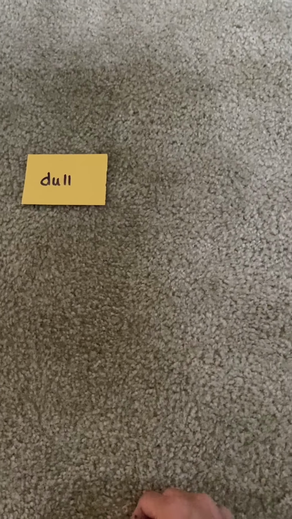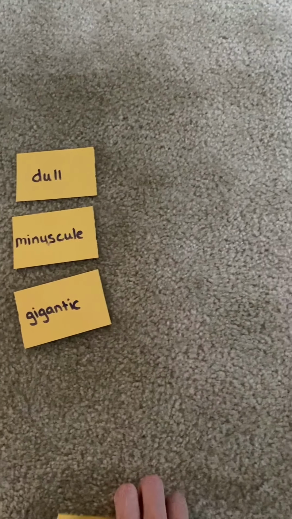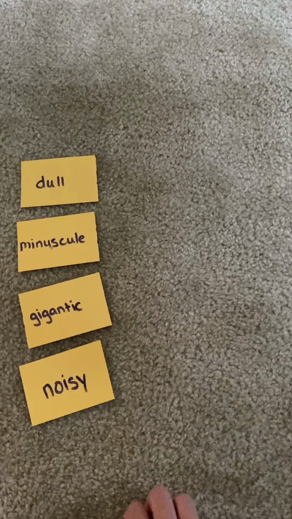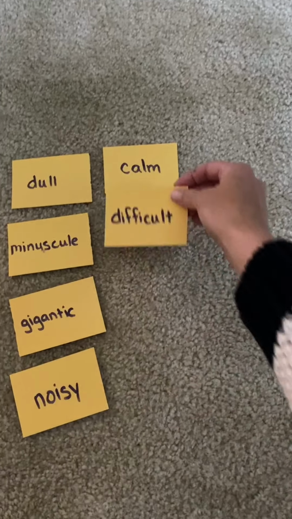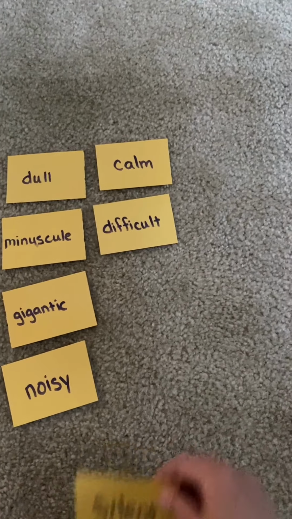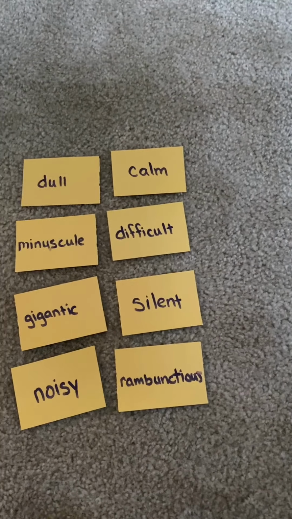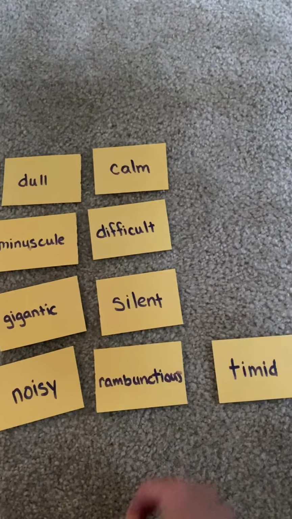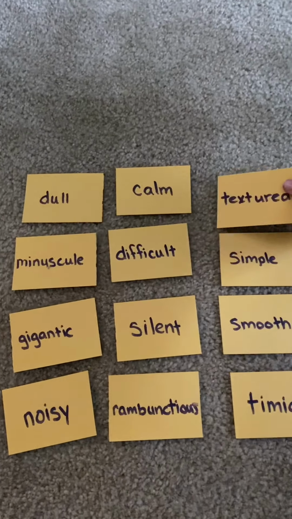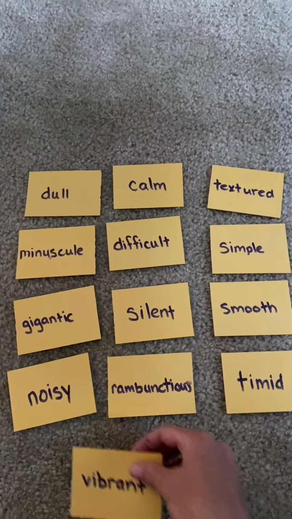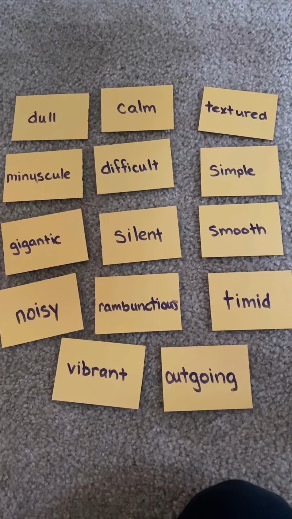First word, we have dull, minuscule, gigantic, noisy, calm, difficult, silent, rambunctious, timid, smooth, simple, textured, vibrant, and outgoing. So these are the words we're going to match up.